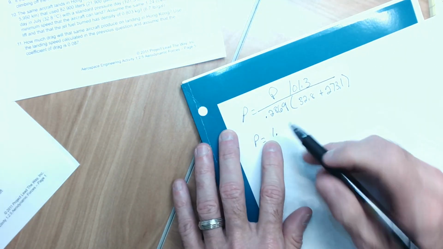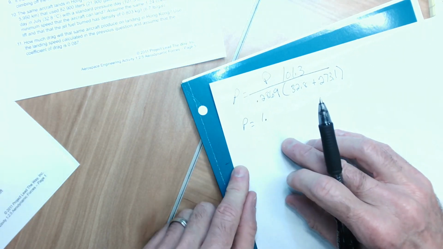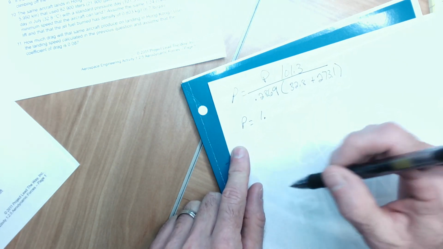Okay. So there we go. Okay. All right. So our air density is just slightly higher. It should be. All right.